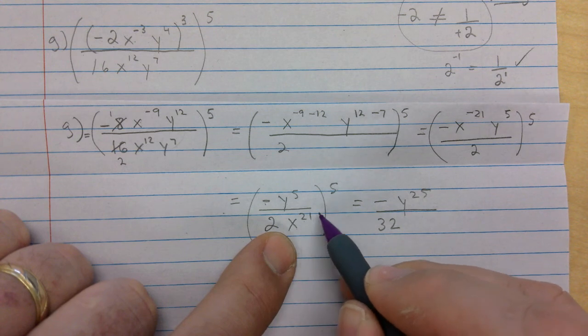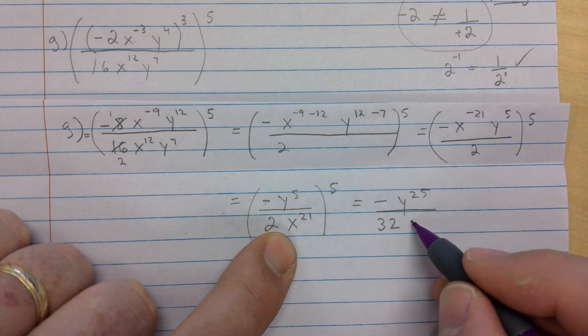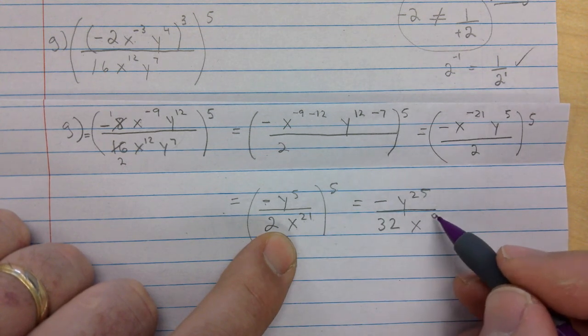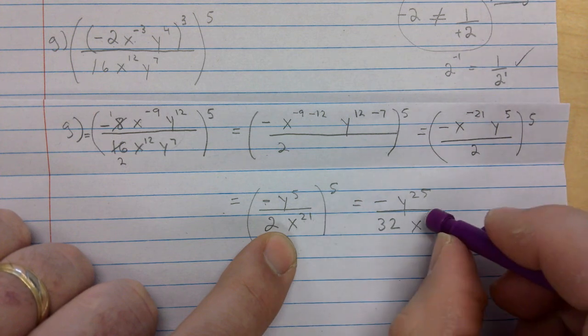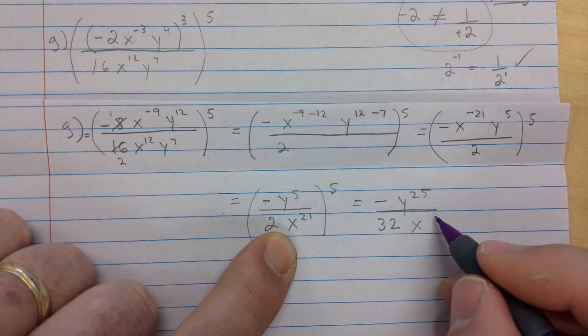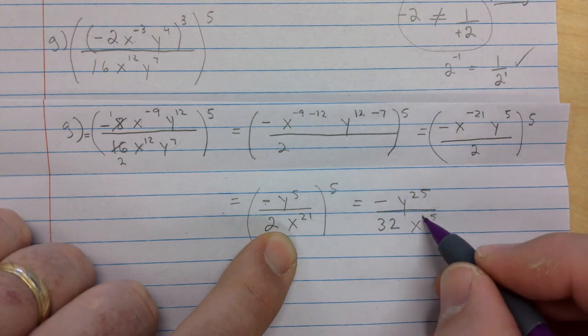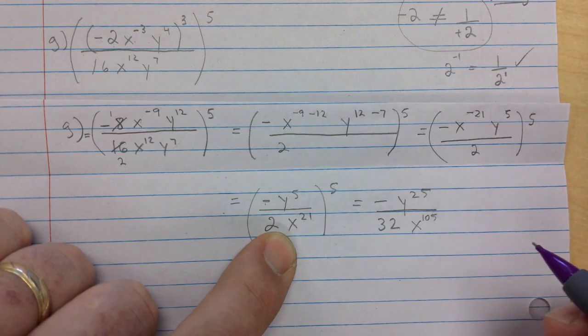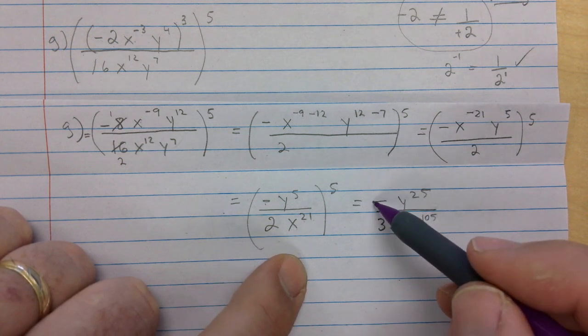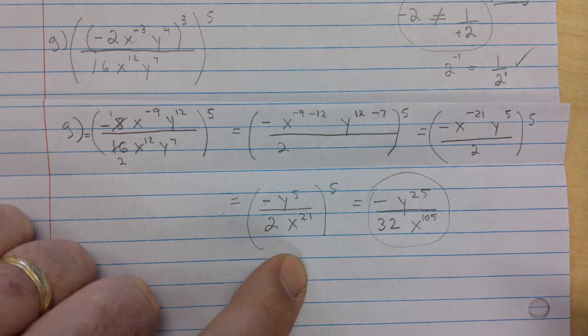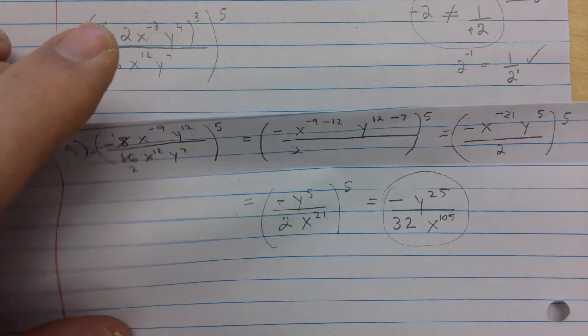X to the 21 times 5. So there you have to do some math, right? 1 times 5 is 5, 2 times 5 is 10, so that's 105. Right? X to the 105, and that's a negative there. And this is what your final expression should look like, okay?